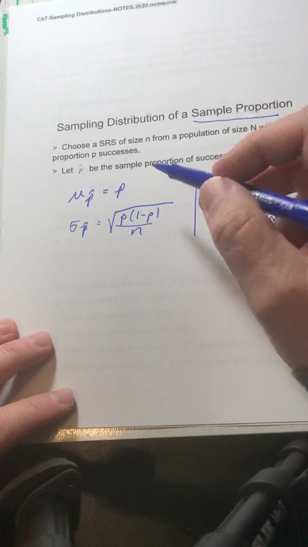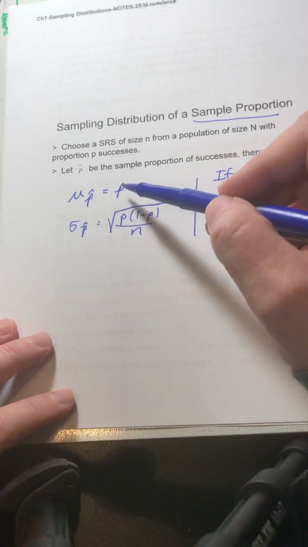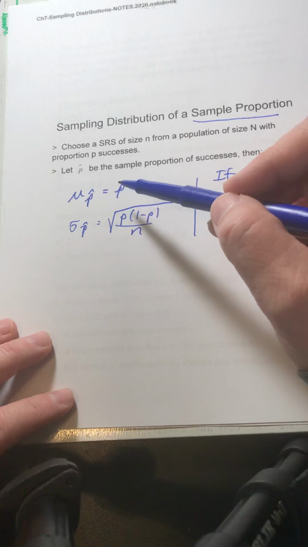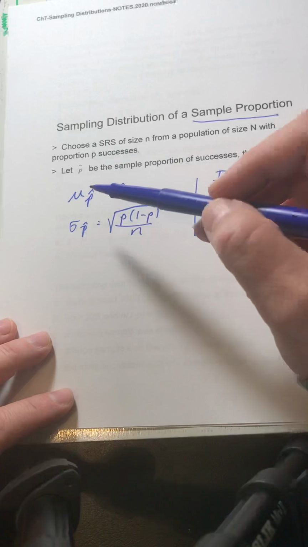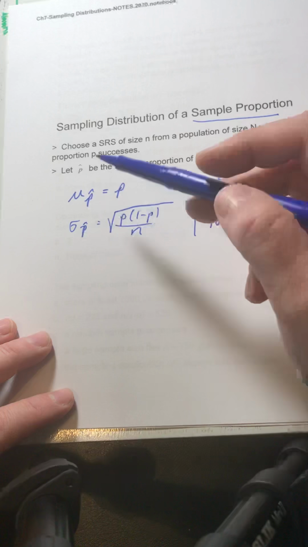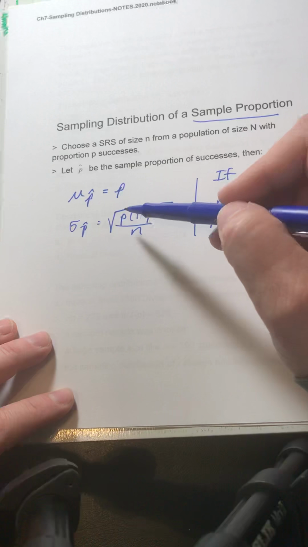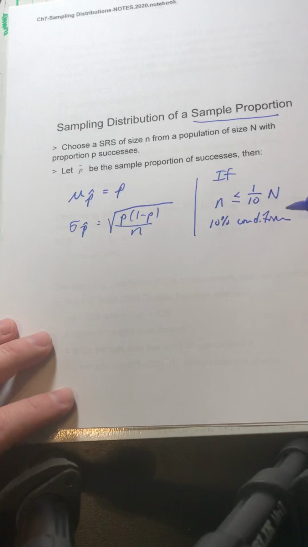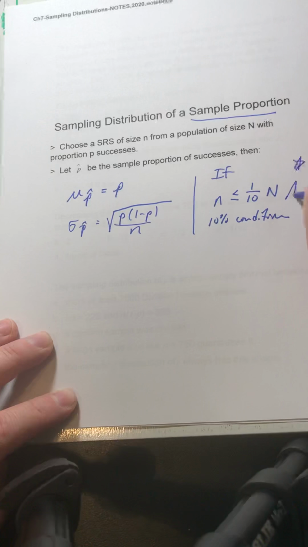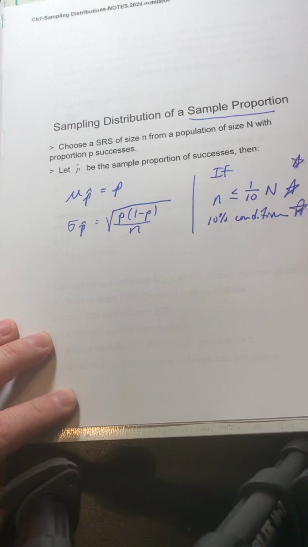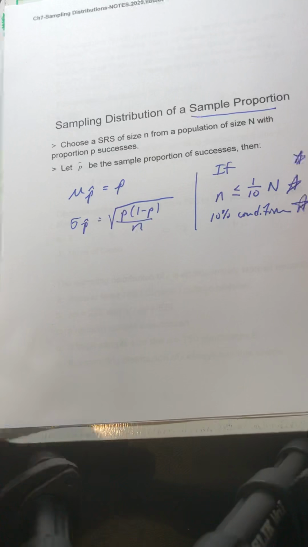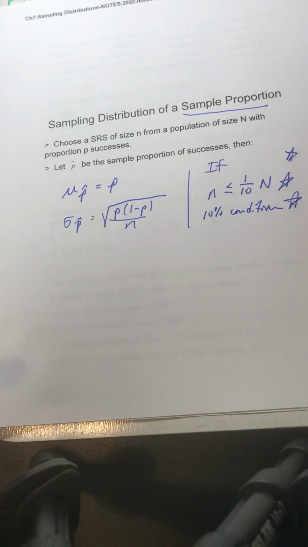So these two things are true: the mean of p hat is equal to the true proportion of the population, and the standard deviation of p hat is equal to the square root of p times 1 minus p over n, if the 10% condition is met. And this is something you're going to want to put stars by. Really, really, really important.